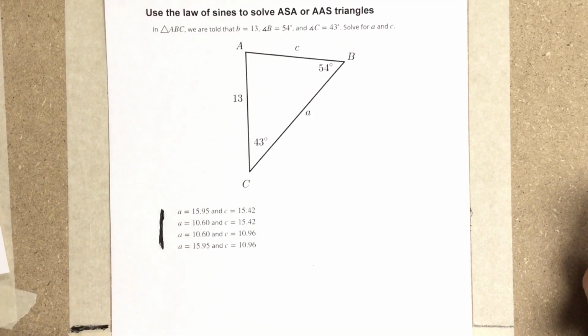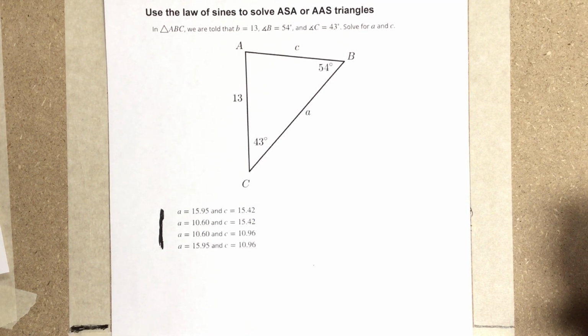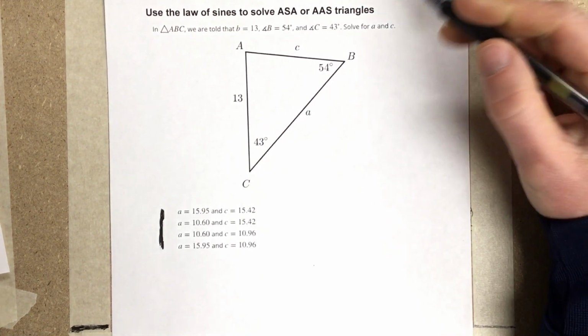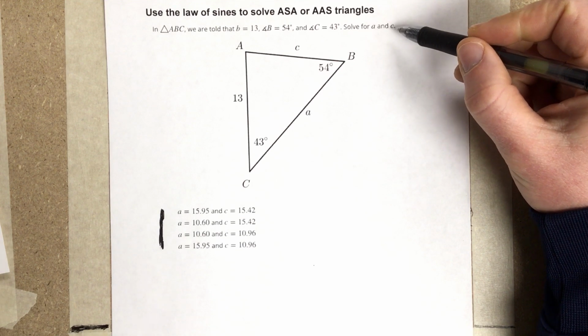In this video, we're going to use the law of sines to solve ASA or AAS triangles. In triangle ABC, we are told that b is equal to 13, angle B is 54 degrees, and angle C is 43 degrees. Solve for a and c.